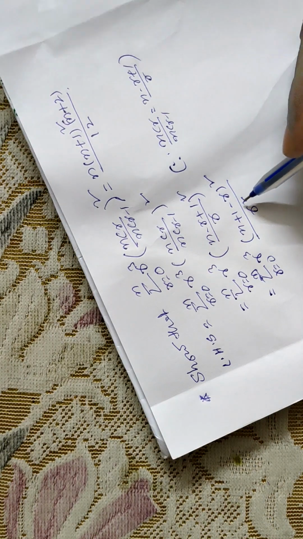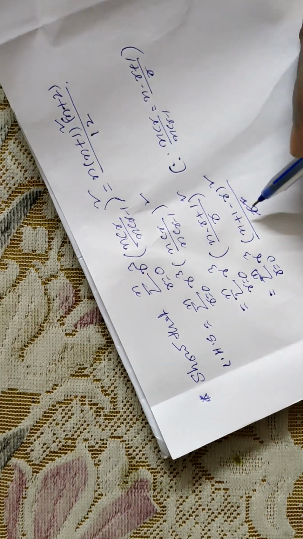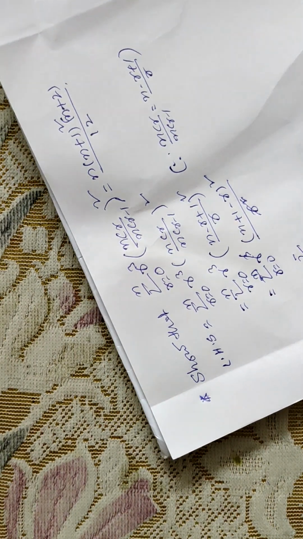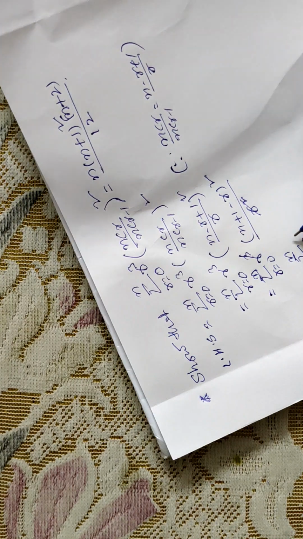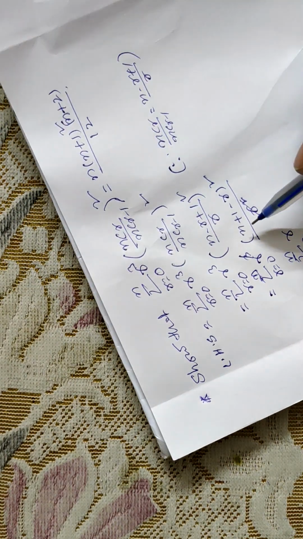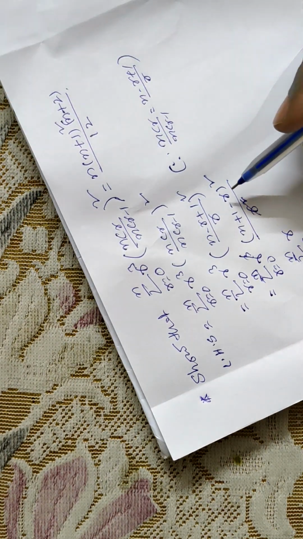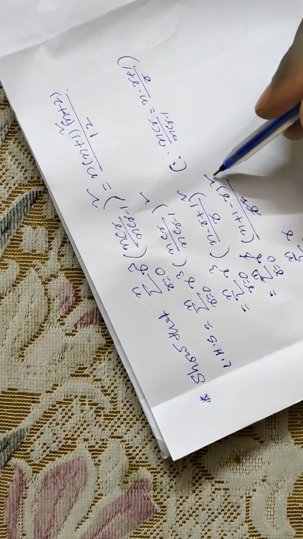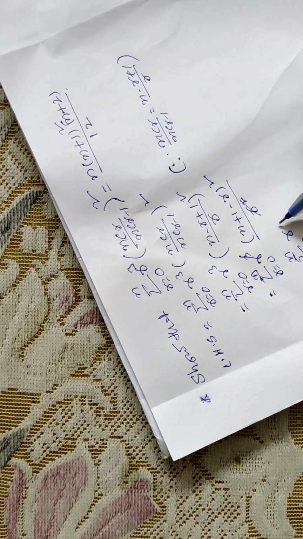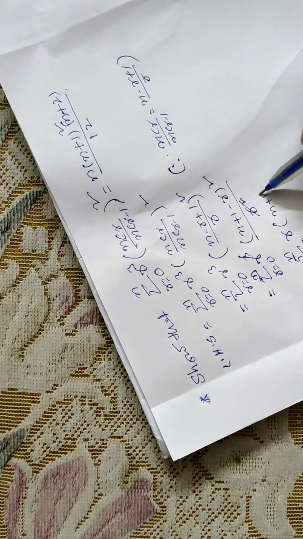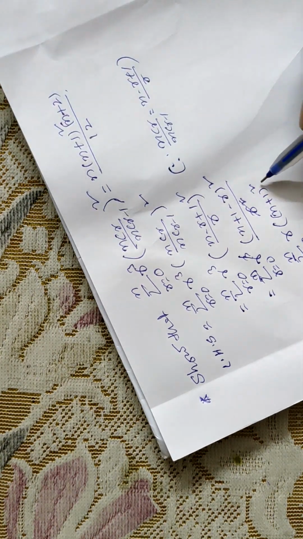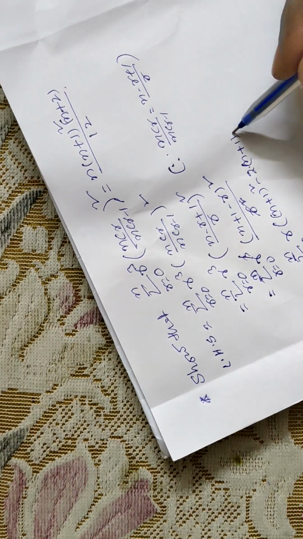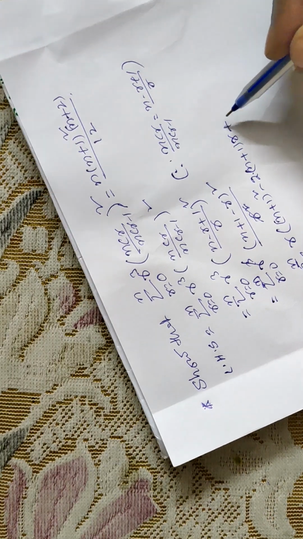Then numerator and denominator r square gets cancelled. We get sigma r equal to 0 to n, r into (n plus 1) treat as a, r treat as b, then it is (a minus b) whole square, that is (n plus 1) whole square minus 2 into (n plus 1) into r plus r square.